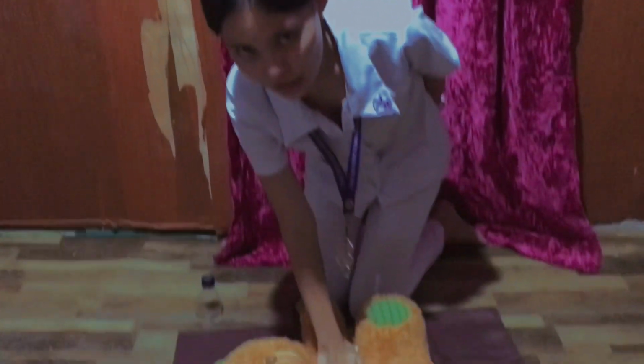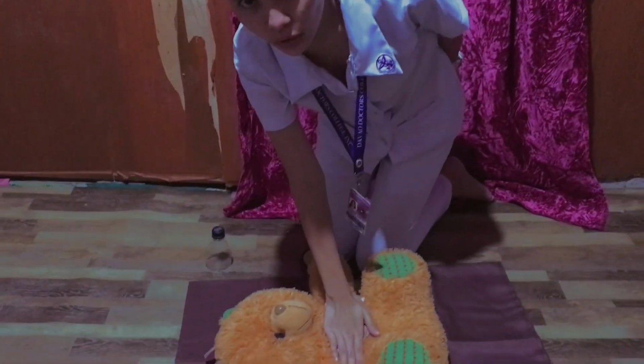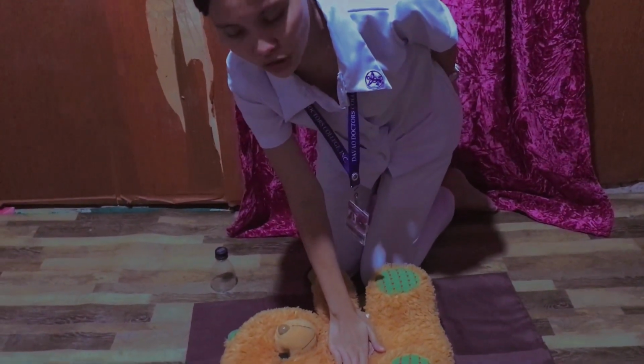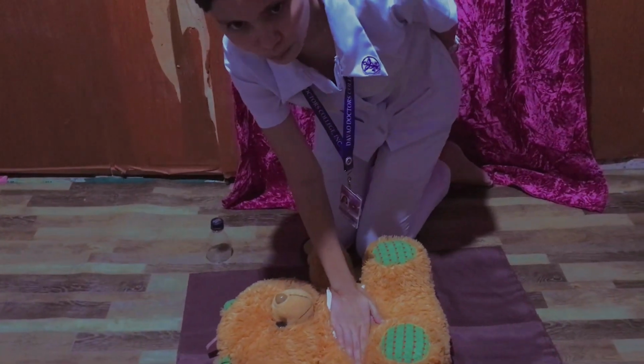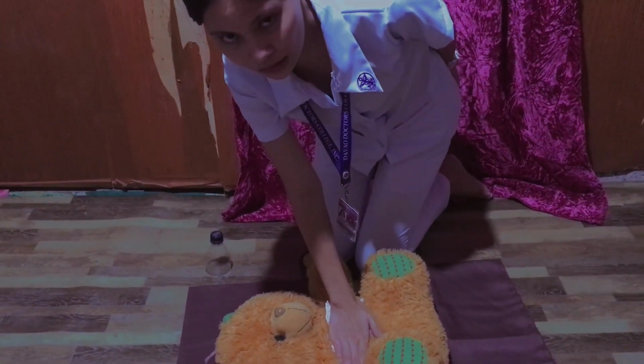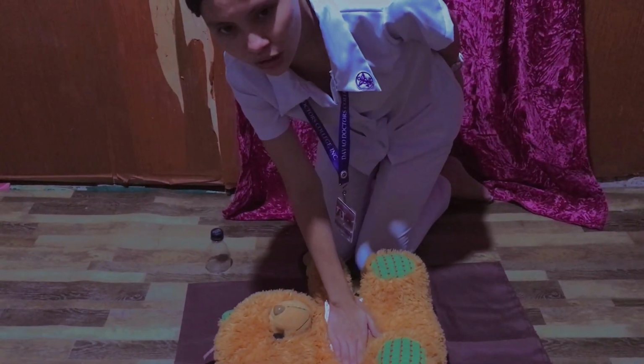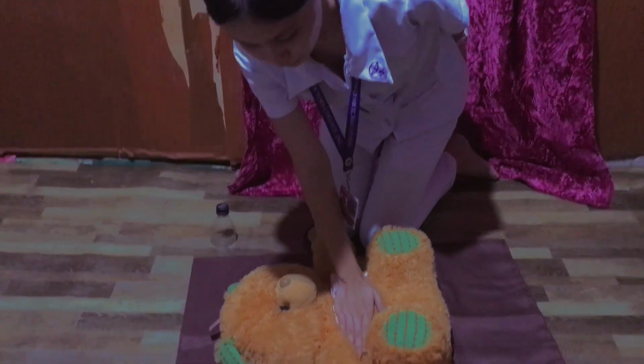So now for the child, we're going to use one hand, and we're going to put it just below the nipple. So we're going to do 30 compressions at a rate of at least 100 compressions per minute.